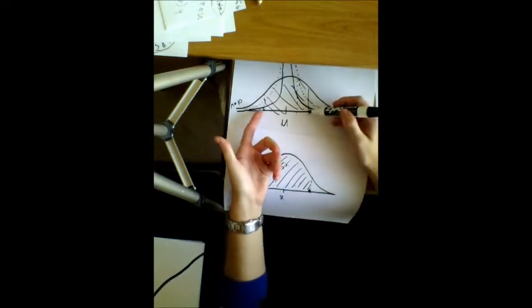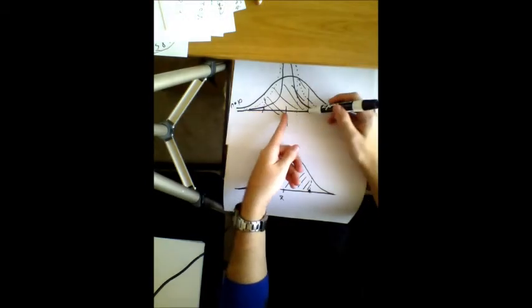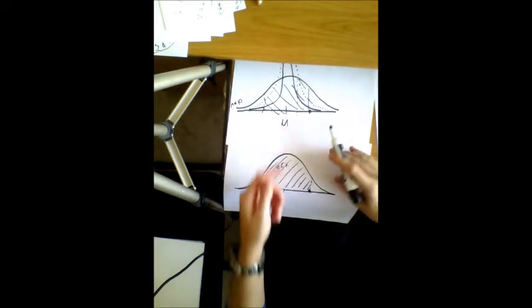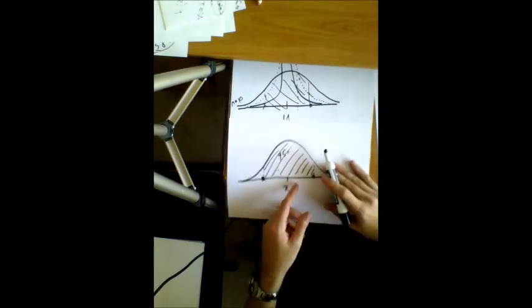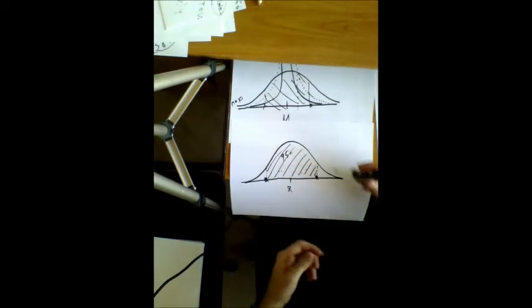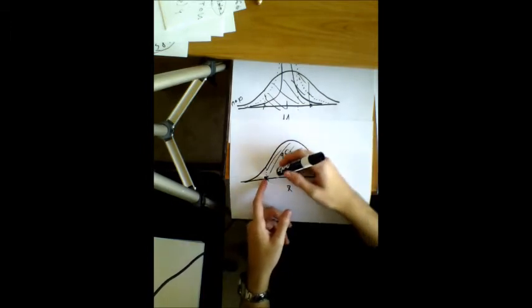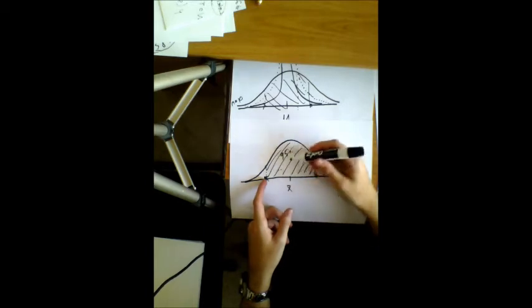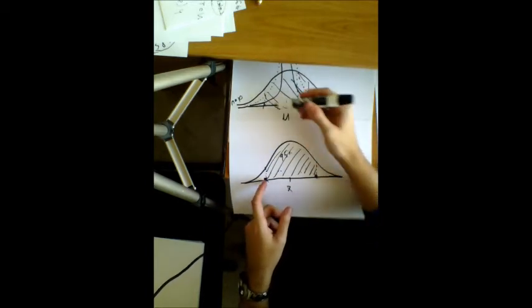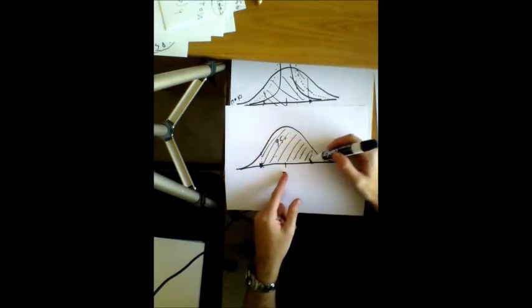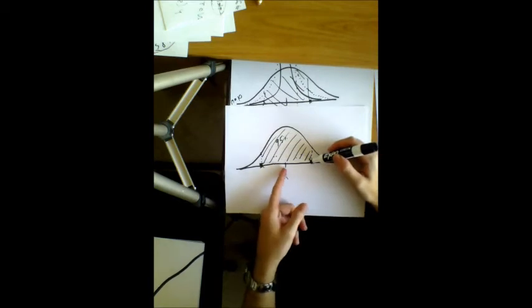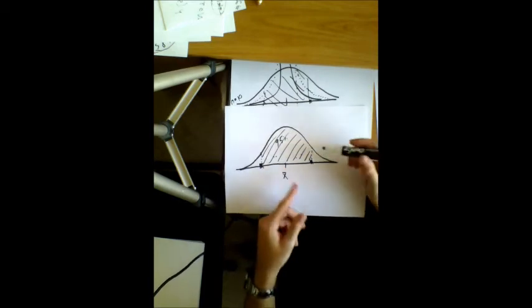And if it misses by this much out to the side, x bar is out here, then the same thing happens. Well, x bar is too far to the right, so the mean is still within this interval. If x bar misses to the left, then the mean is still contained in this interval.